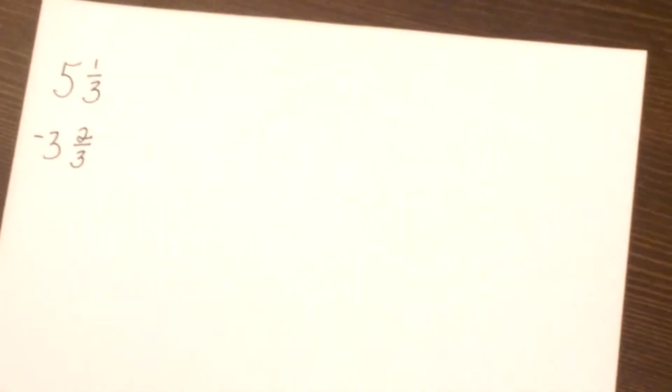This problem, 5 and 1/3 minus 3 and 2/3, we're going to talk about it in the context of walking. Let's say, for example, that I wanted to walk 5 and 1/3 miles over the course of a day, and that by lunchtime I had walked 3 and 2/3 of those miles, and so I want to figure out how much more I needed to walk after lunch.